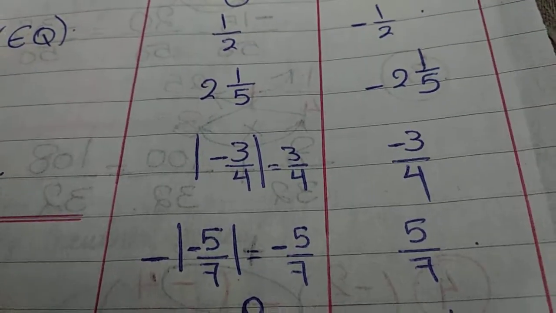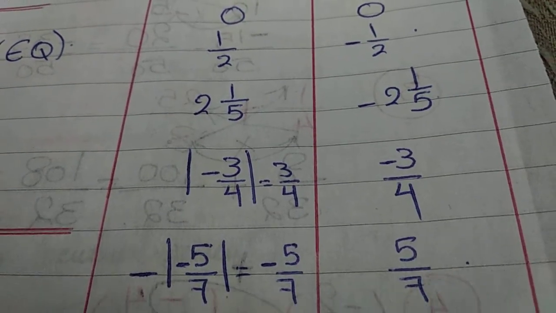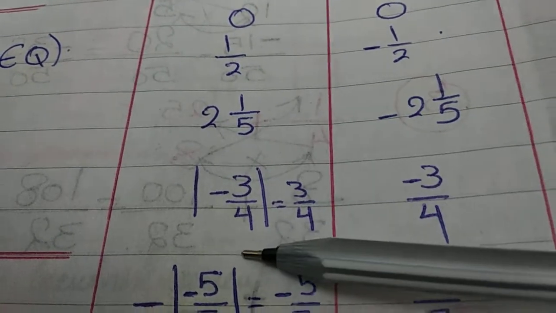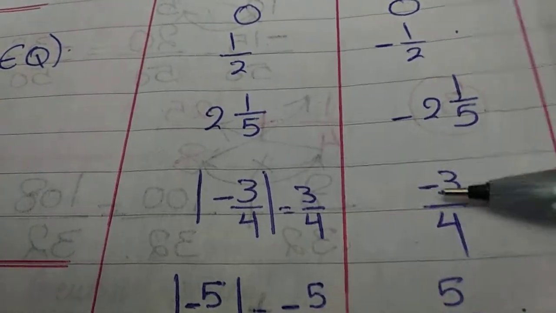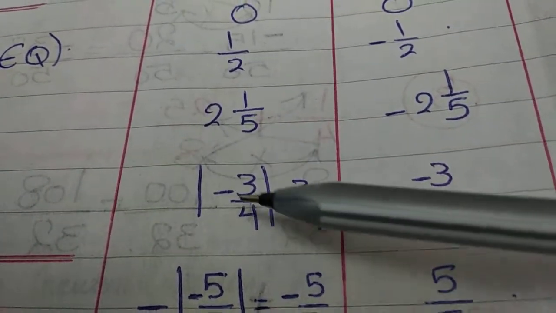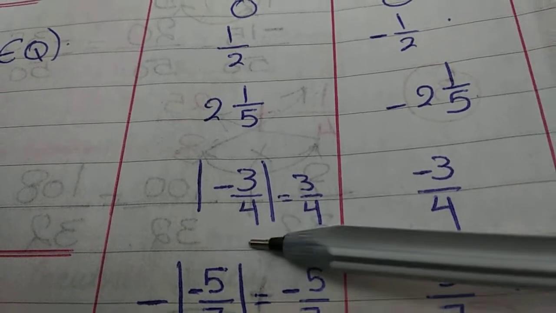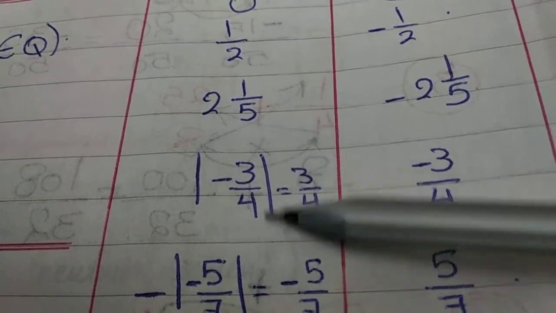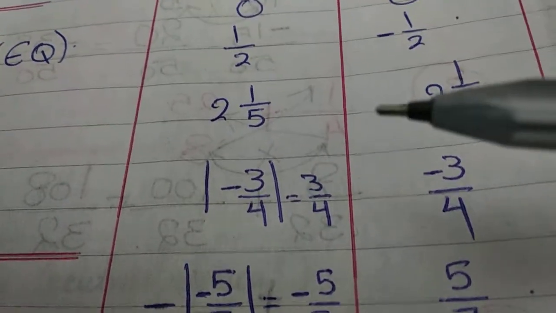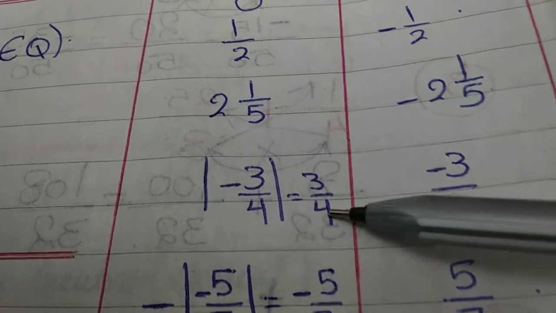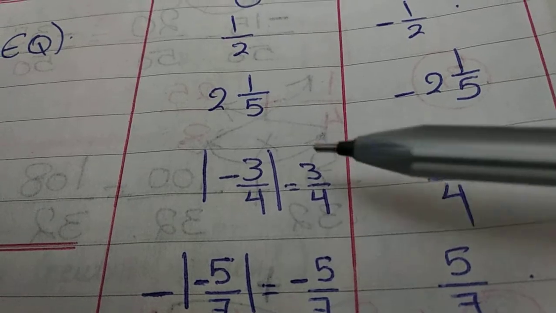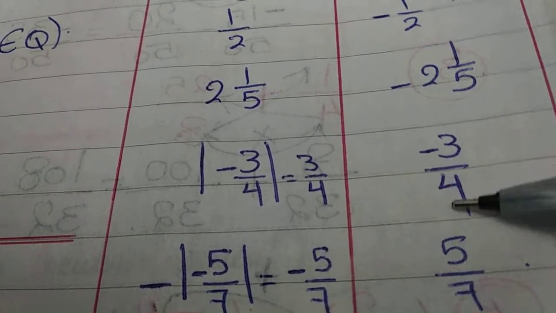Look at this example. If I have the absolute value of negative 3 over 4, and I want to write its additive inverse, first of all, you must solve this absolute value. The absolute value of negative 3 over 4 will be 3 over 4. Why? Because the absolute value kills the negative. And then write the inverse number of 3 over 4. The additive inverse of 3 over 4 will be negative 3 over 4.